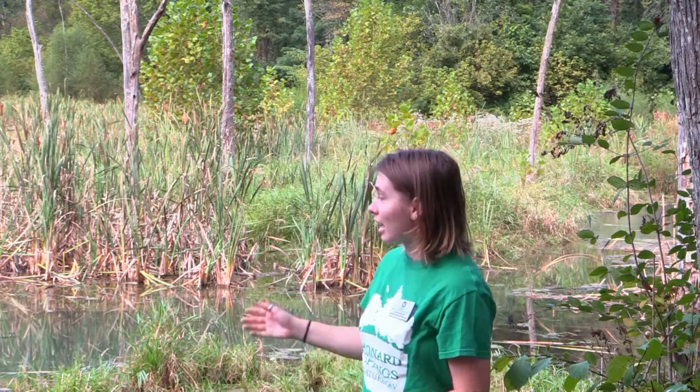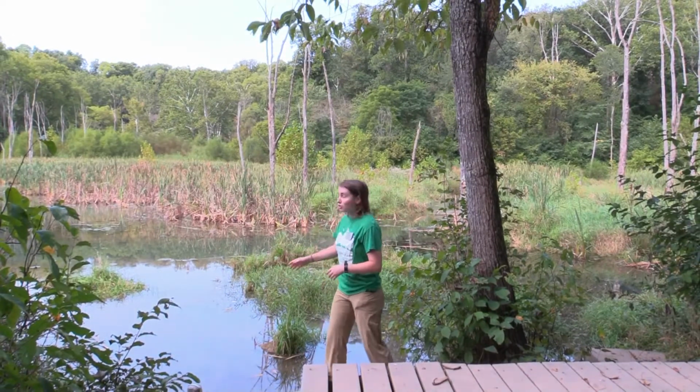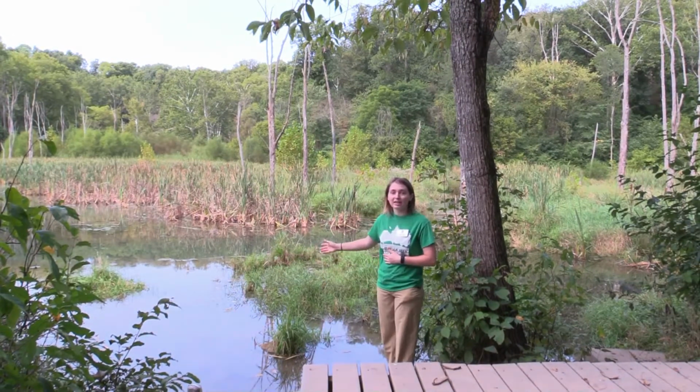On the first page of your journal, we're going to be looking at what a wetland is. So a wetland is an area that is saturated with water, meaning it has so much water that the water is either at, slightly above, or slightly below the soil. So you can see our wetland behind us right now.